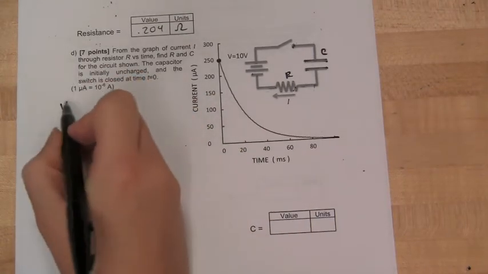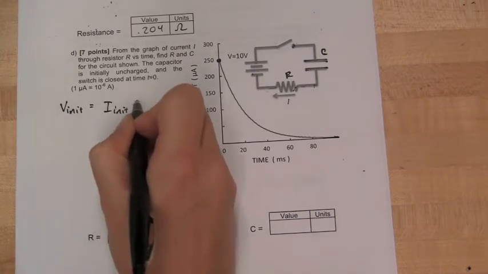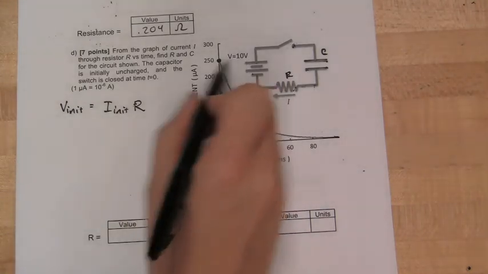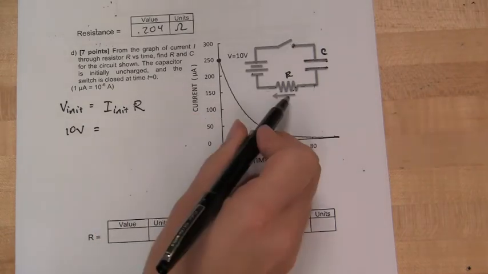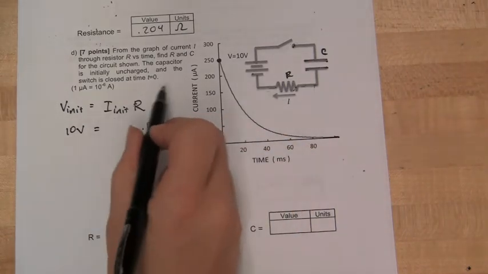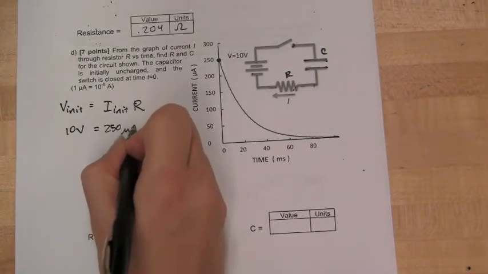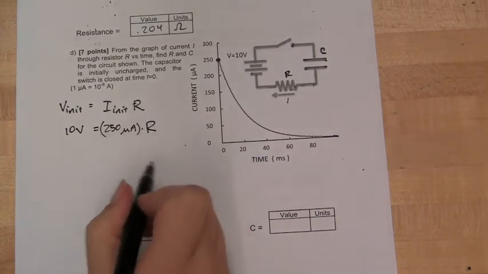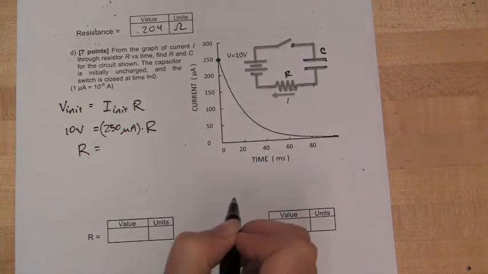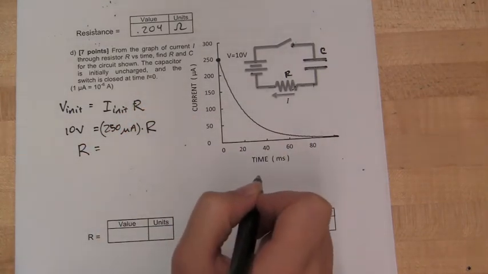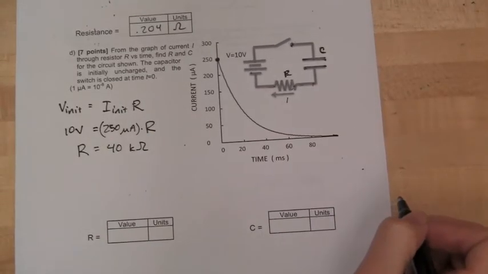So initially you have this equation: 10 volts across the resistance that we're trying to find, and your initial current is 250 microamps. This allows you to find R, since the capacitor doesn't matter initially. So if you do this, you get a resistance of 40 kiloohms.